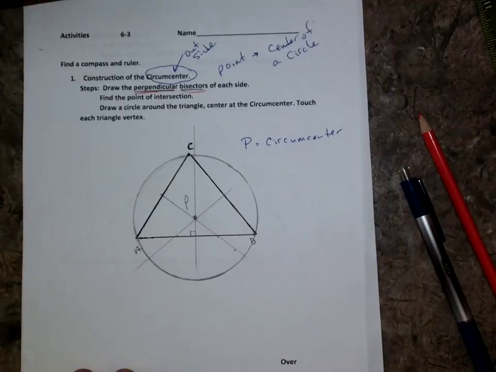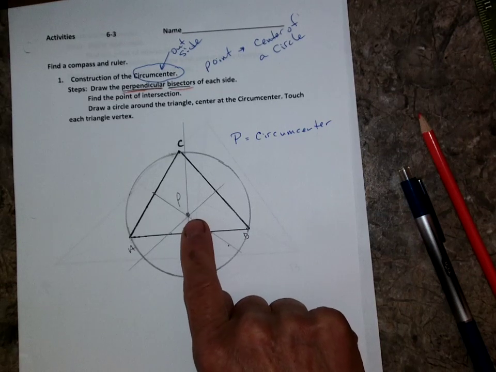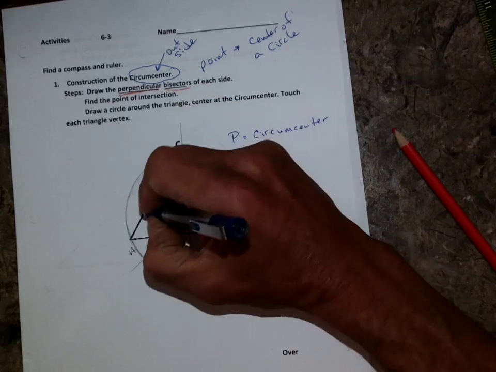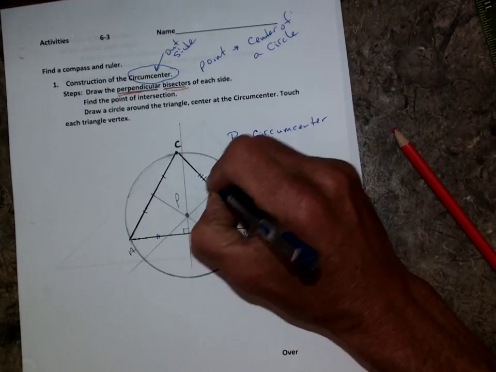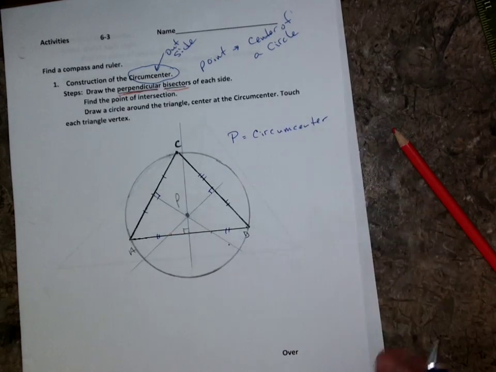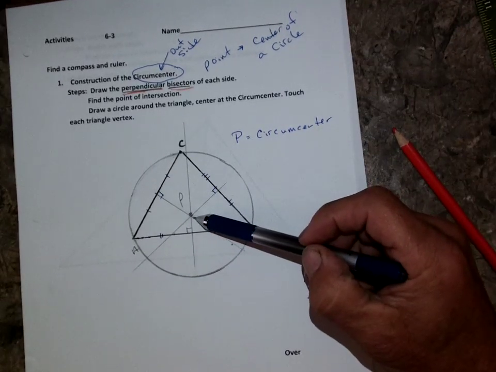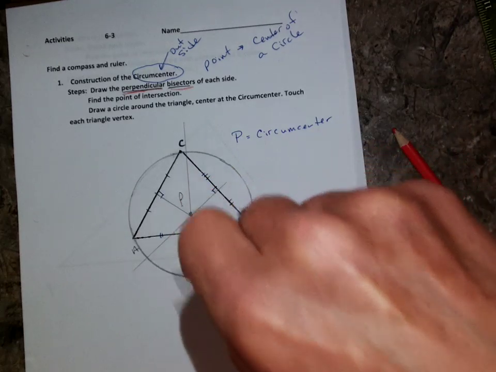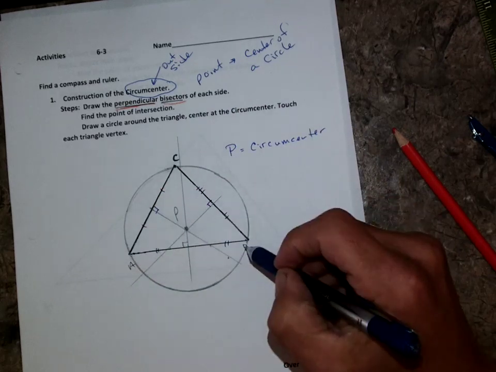Okay, so I found the center of the circle by using the perpendicular bisector, so I know that this side's equal to that side, this side here equals that side, and this side here is equal to that side. 90 degrees, so they're all 90. And what happened when I did the perpendicular bisectors, they intersected in a center point called the circumcenter. I was able to then draw a circle around my triangle which touches each individual vertex of my triangle.